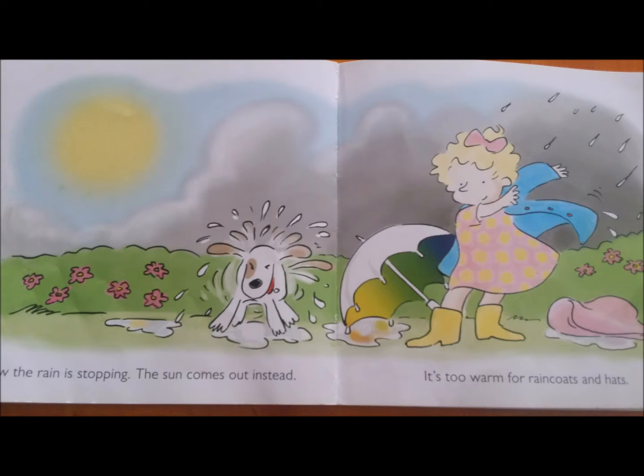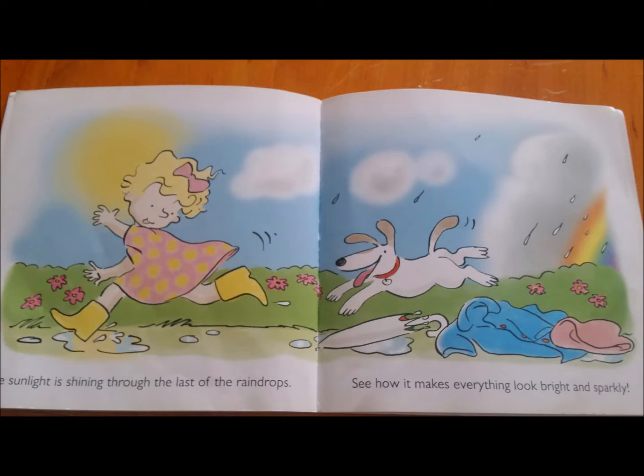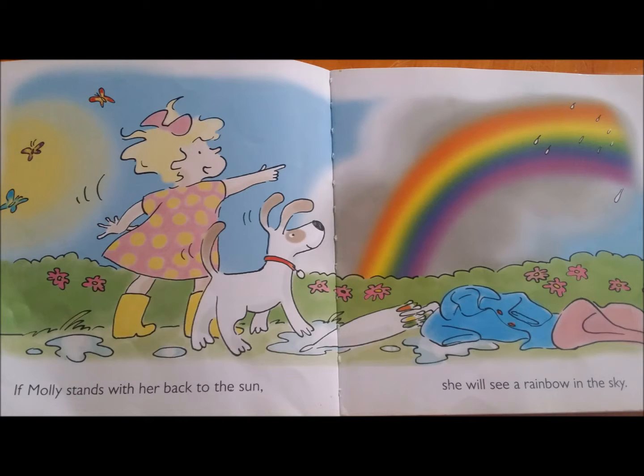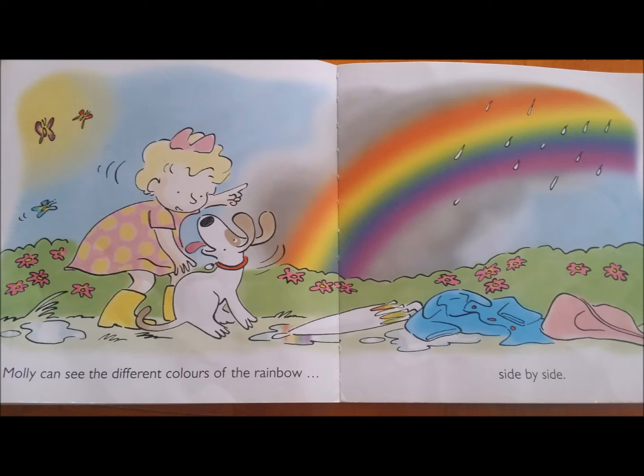Now the rain is stopping. The sun comes out instead. It's too warm for raincoats and hats. The sunlight is shining through the last of the raindrops. See how it makes everything look bright and sparkly? If Molly stands with her back to the sun, she will see a rainbow in the sky. Now Molly can see the different colours of the rainbow, side by side.